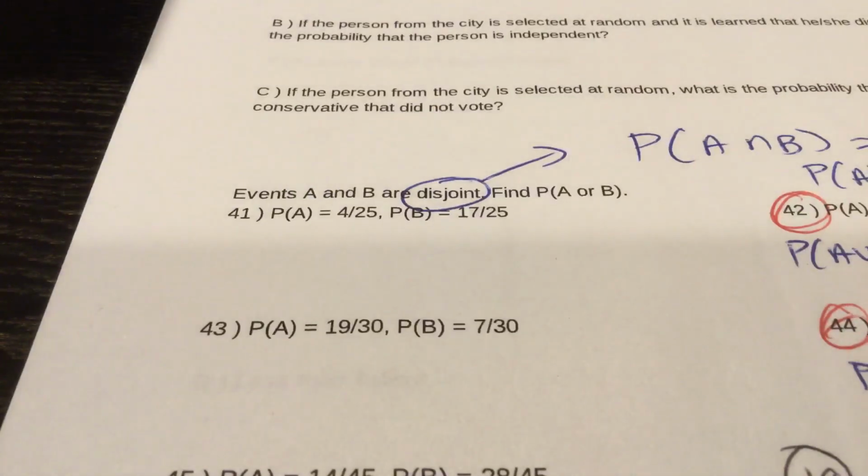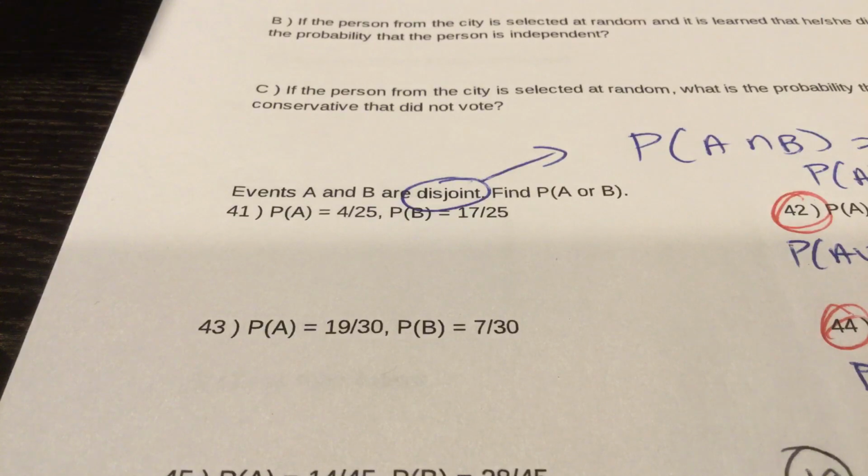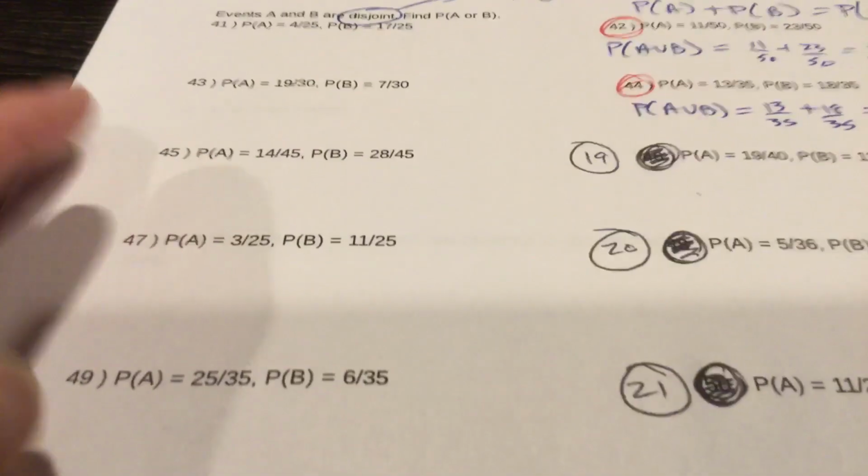And then events are just disjoint if they don't have an intersection. Either A or B happens, okay? They cannot happen at the same time. There is no intersection if two events are disjoint. So the reason I gave them a lot of these in the last 2 years is they're very easy.